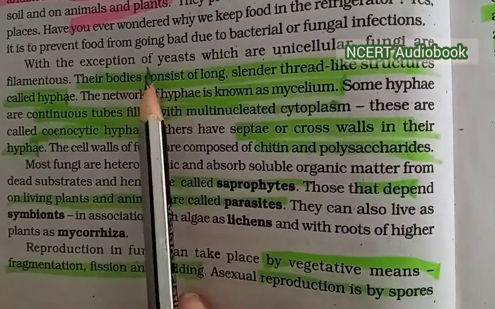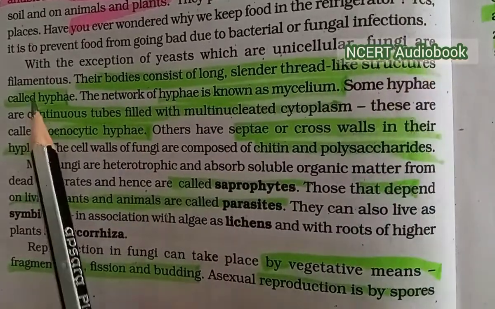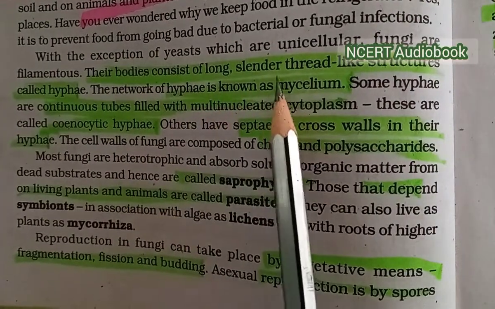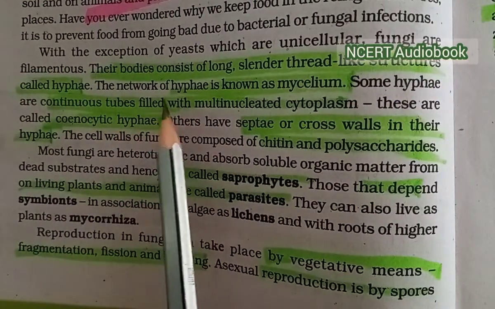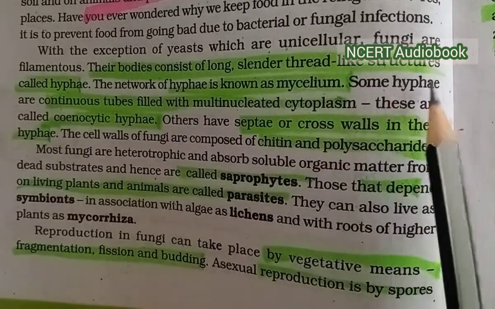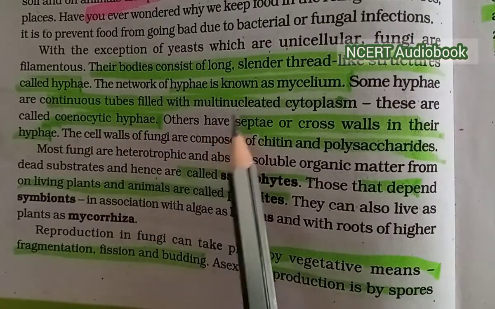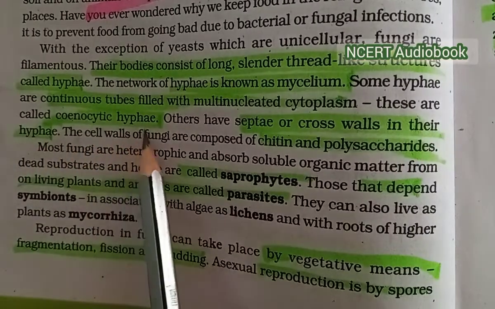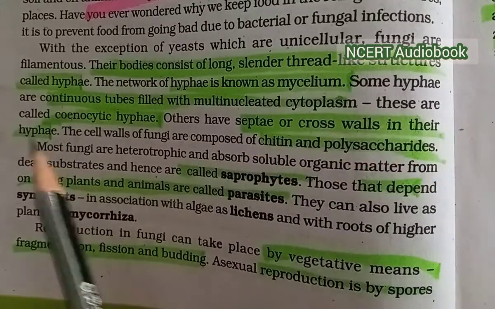With the exception of yeasts, which are unicellular, fungi are filamentous. Their bodies consist of long, slender, thread-like structures called hyphae. The network of hyphae is known as mycelium. Some hyphae are tubes filled with multinucleated cytoplasm. These are called coenocytic hyphae. Others have septa or cross walls in their hyphae.